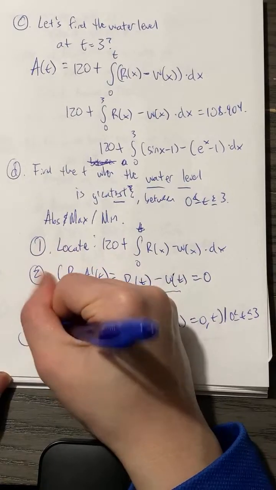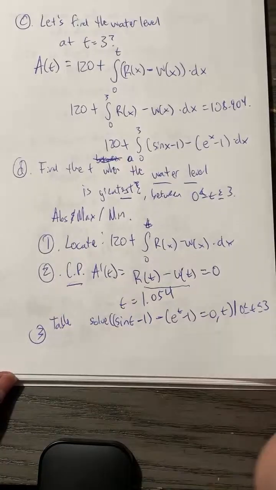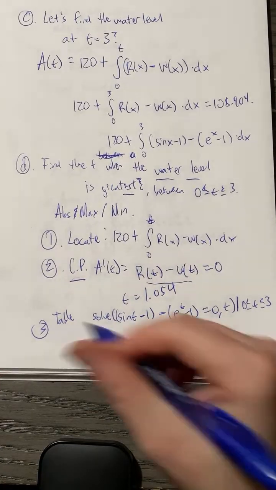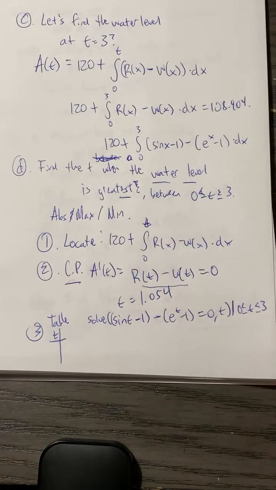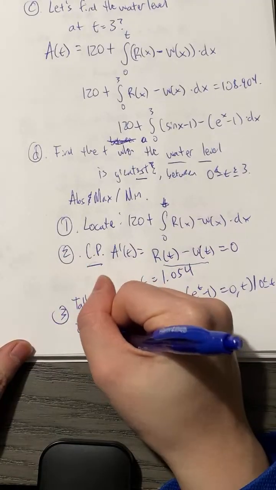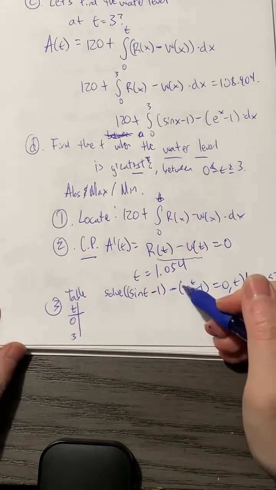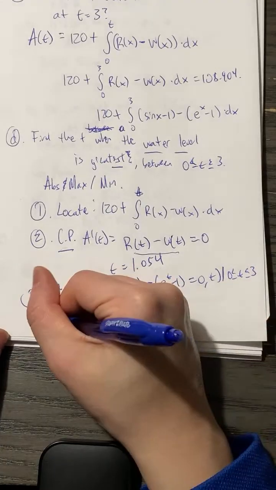Now up next, well, this is my favorite step. This is the table step. So you construct a table of function values for your locate function. And what numbers are you going to plug in? Well, you're going to plug in 3 numbers. You're going to plug in the endpoints, 0 and 3. And we're plugging in 3 numbers because there's only one critical point that fits within that endpoint for this particular question, which is 1.054.